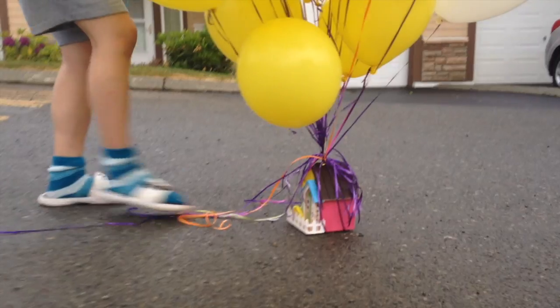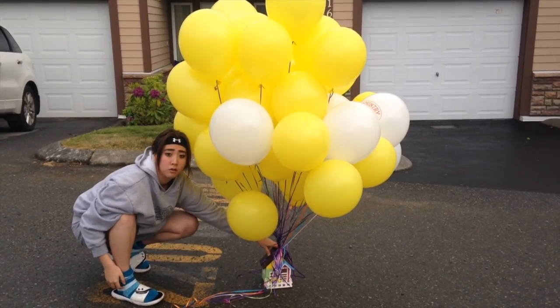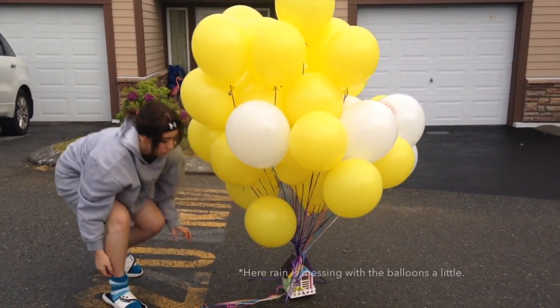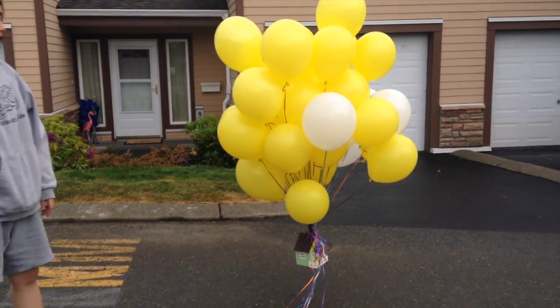So, we added other balloons but didn't really film it because Derek was there and he already thinks we're weird. It took about 34, 35 balloons for it to skid and 36 balloons to completely lift it. 36 balloons. I think it's the water. Yay!